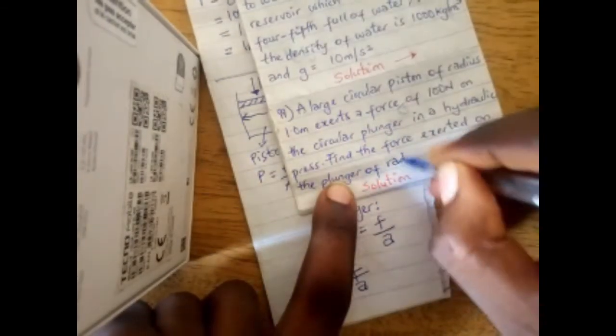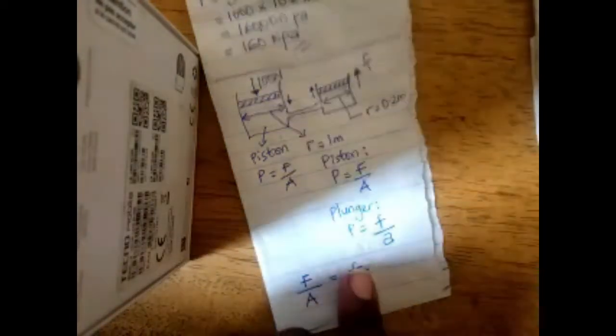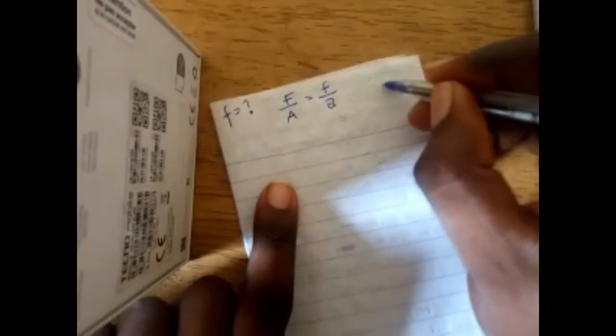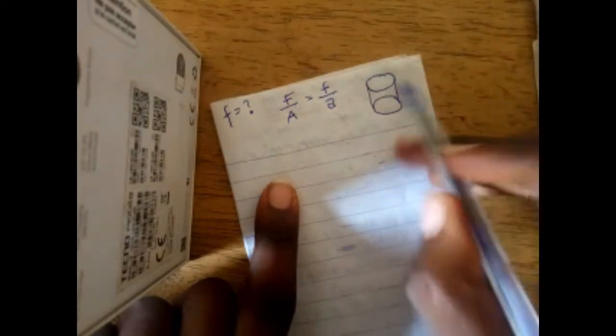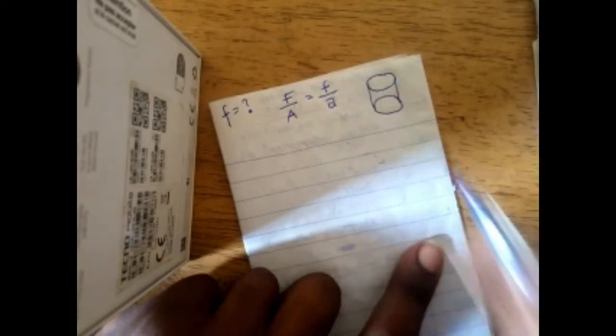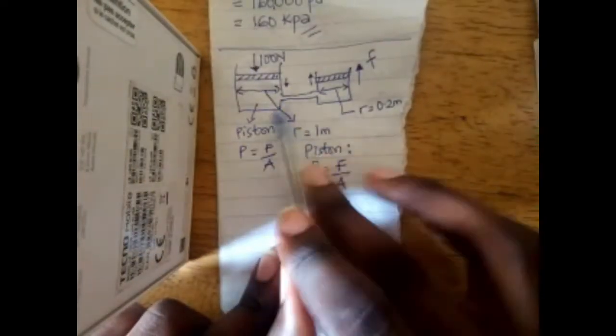Recall that we are told it is a piston. A piston is something like this, a circular top. I was just using that illustration to explain how the pressure is being transmitted.